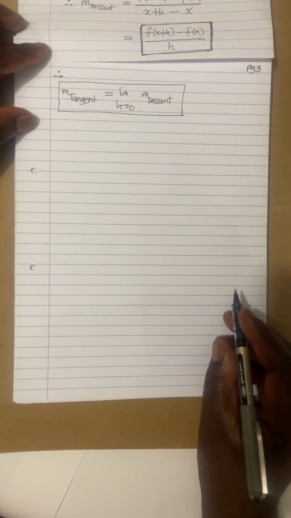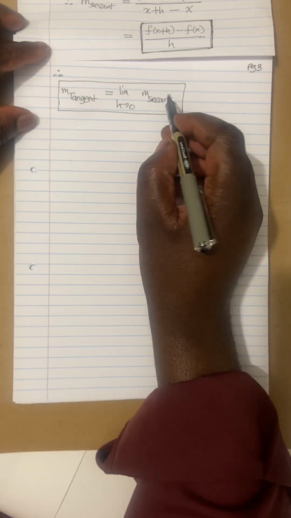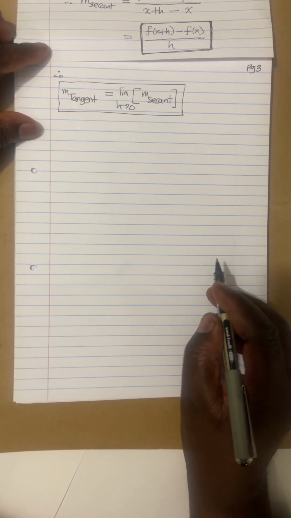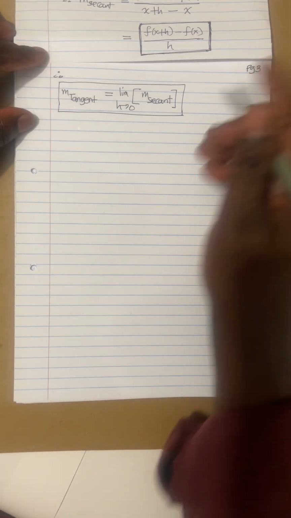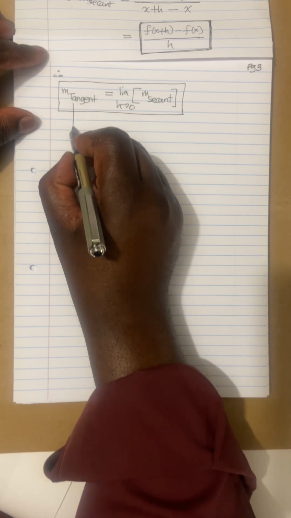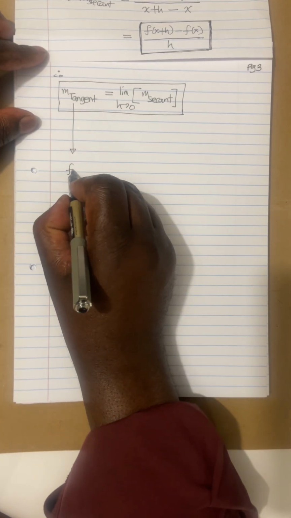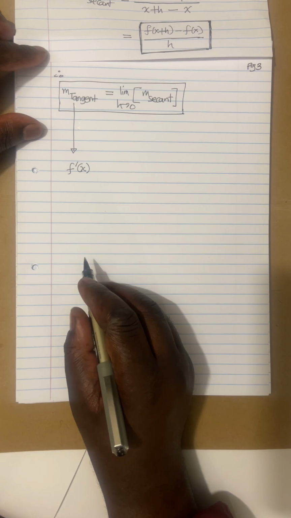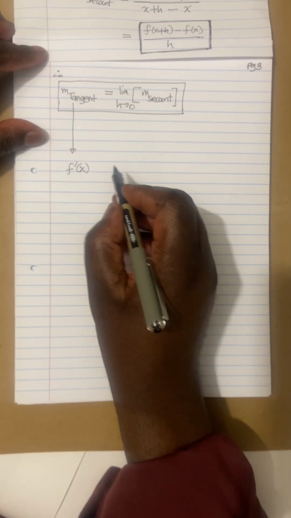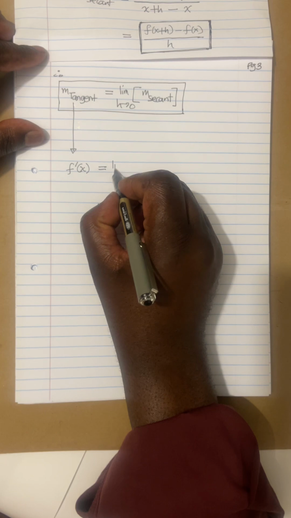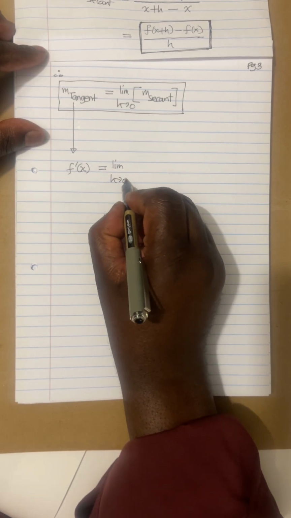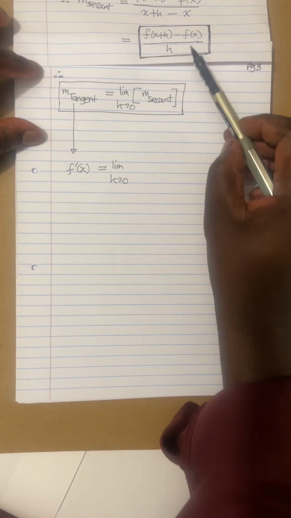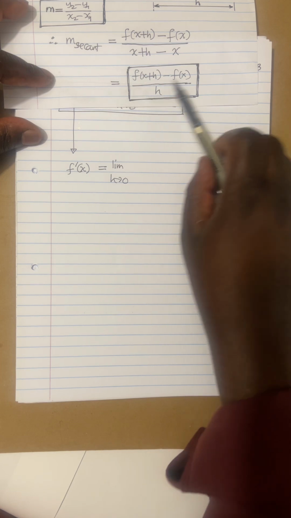Now, changing this into the notation that most of us are familiar with, if I may put this in brackets like that, m tangent becomes f prime of x, written like so, f prime of x. I'm going to tell you who came up with that notation. This is going to be the limit as h approaches 0 of that expression, m secant. I'm going to replace it with that expression there. I'm sure you can see that would be m secant.